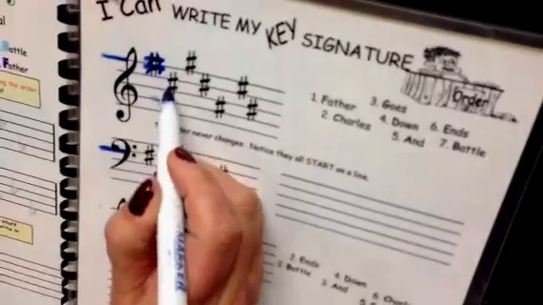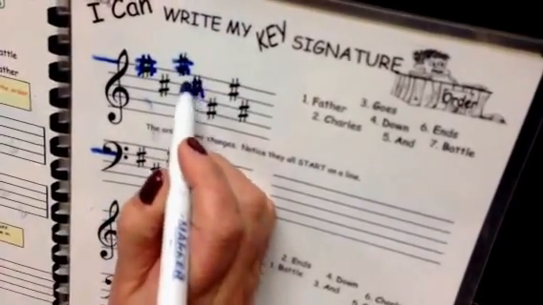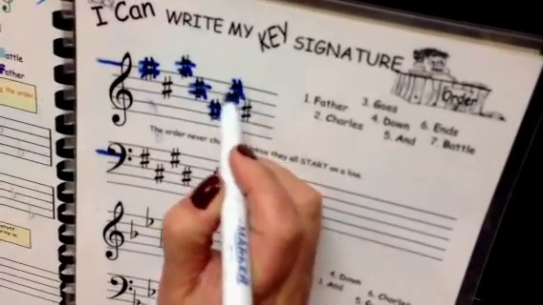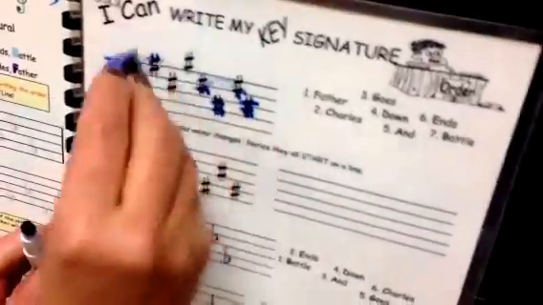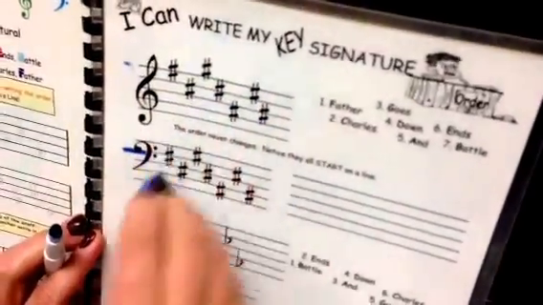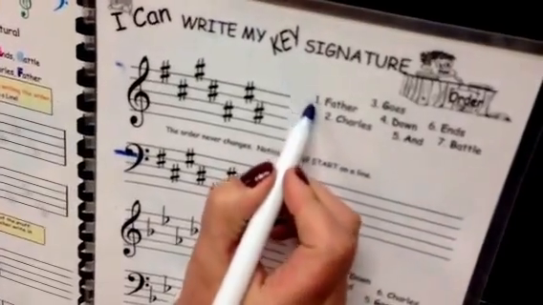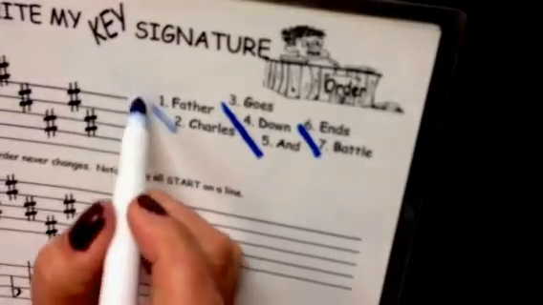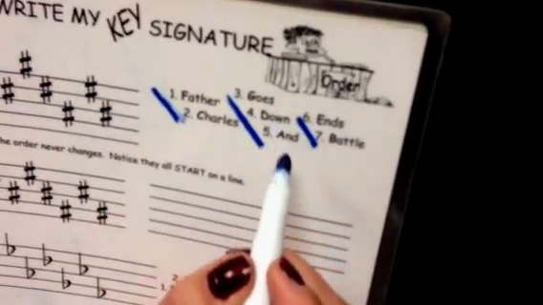So, Father, Charles goes down and ends battle. Now, as you'll see, like we said, they always start on the line. You're going to see the order of how they go. They go 2, 3, and then 2. So, Father, starting on the line, Charles goes down and ends battle.